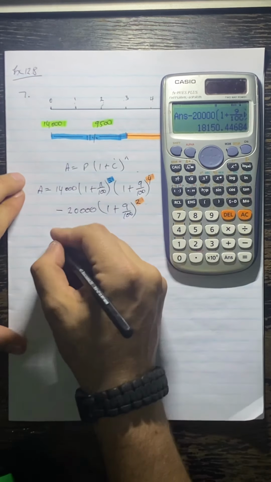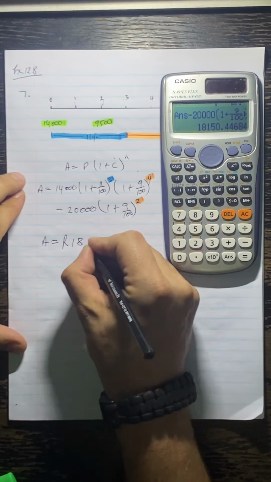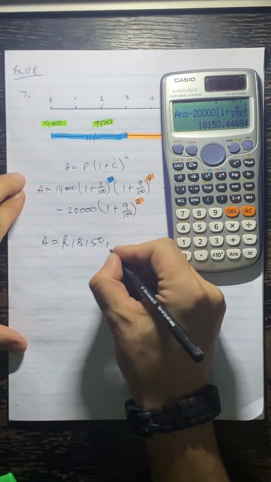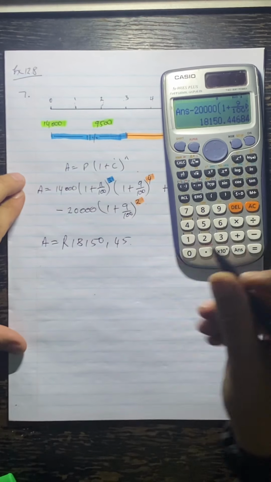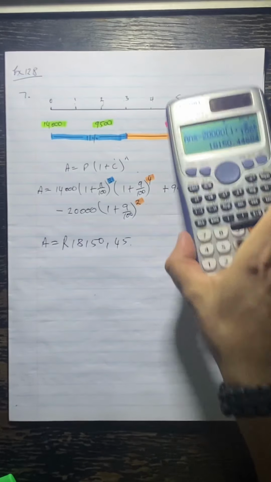Okay. So we get in the account, the final amount is 18,150 Rand and 45 cents. Remember, round it off to 2 decimal places. And that's it, grade 10s.